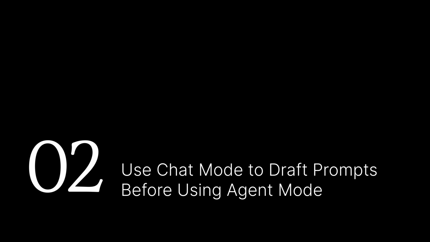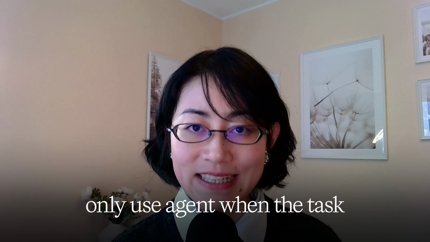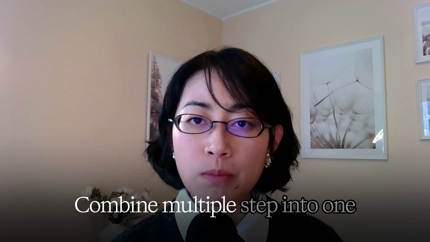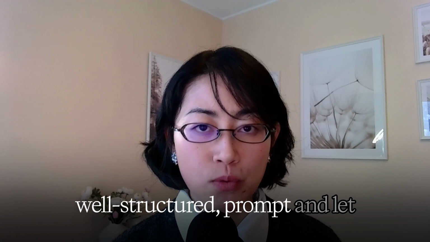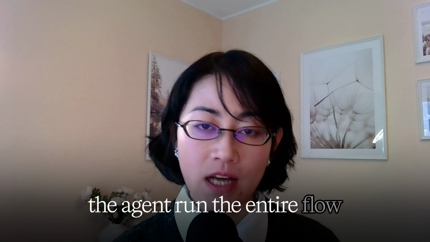Tip 2: use chat mode to draft prompts before using agent mode. Agent mode has a limited quota, around 40 messages per month for Plus or Team plans. But for regular chat, you have almost unlimited quota. So only use agent when the task deserves agent attention. What that means is do not give too simple, too straightforward a task to the agent, but combine multiple steps into one well-structured prompt and let the agent run the entire flow, or give it the complex task.